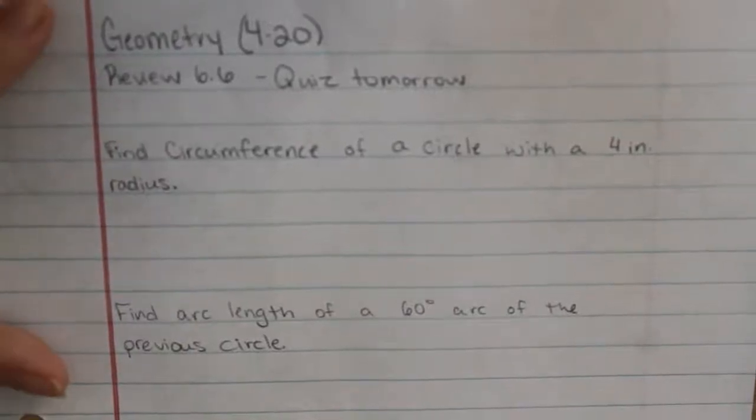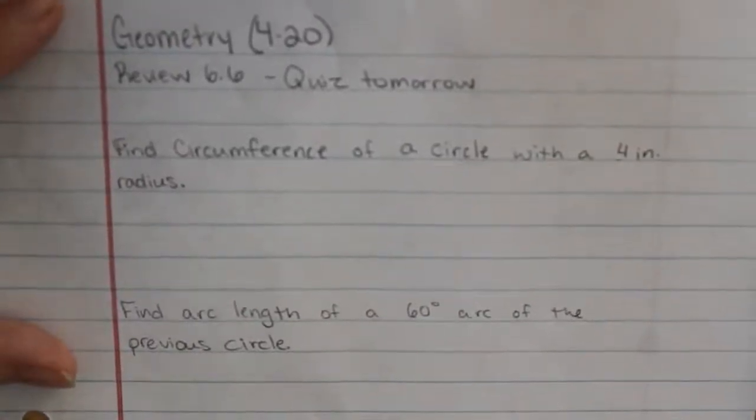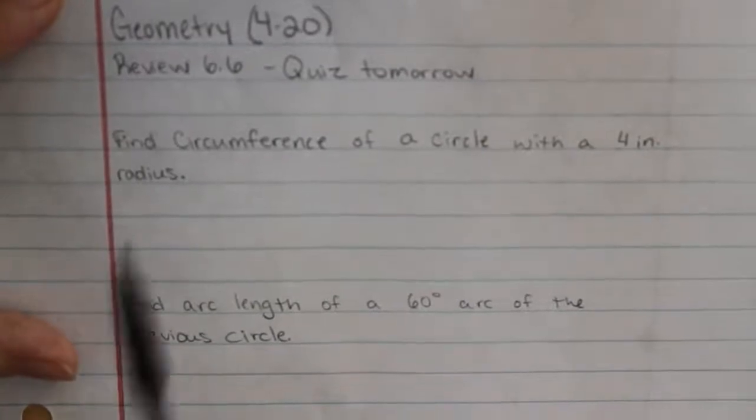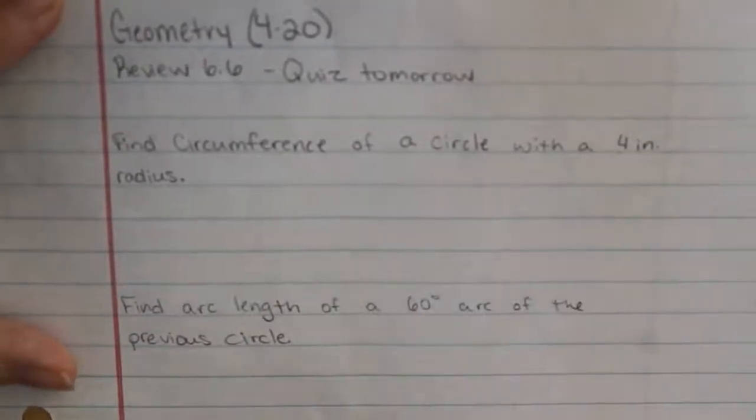Okay, I wanted to review 6.6 because you will be having a quiz on this tomorrow, so I'm going to jump straight into it. Find the circumference of a circle with a 4-inch radius.